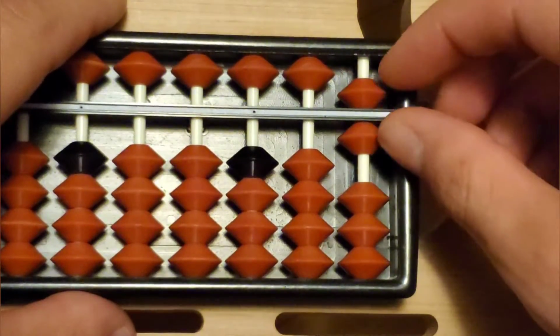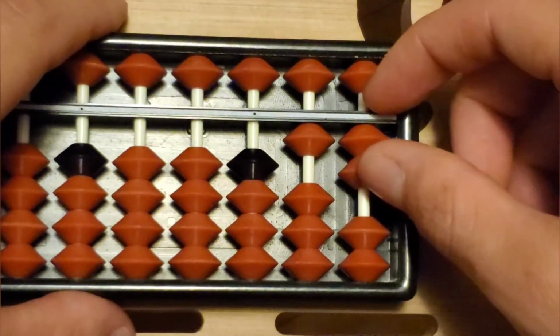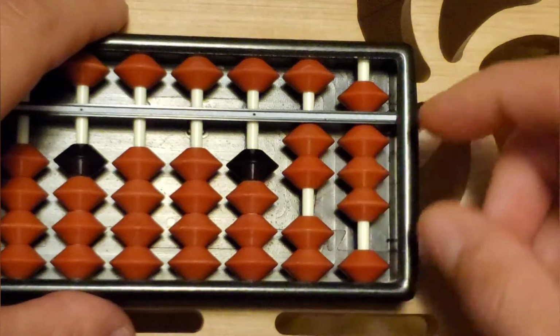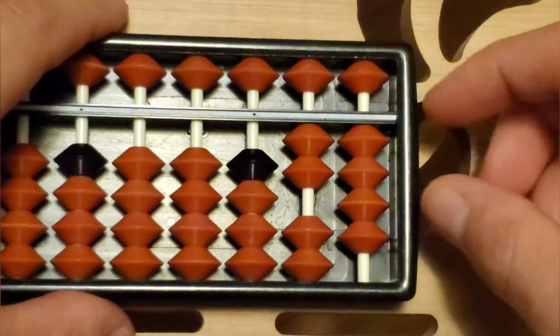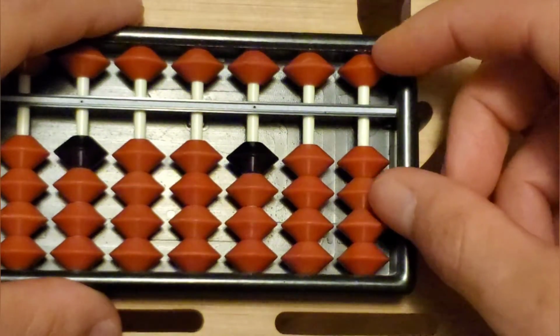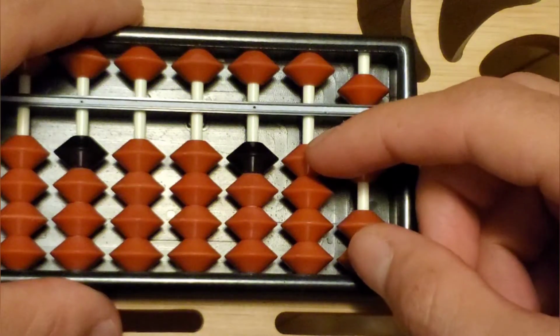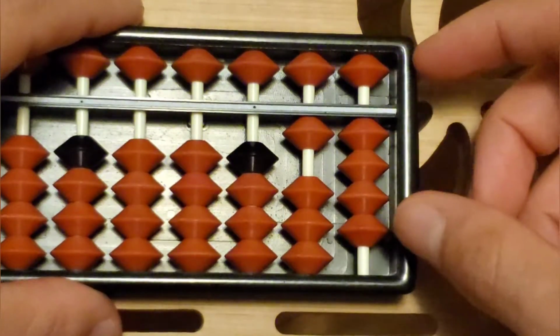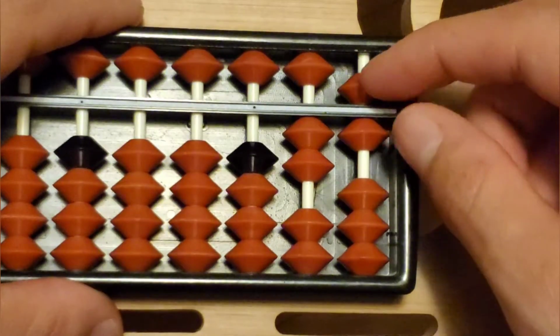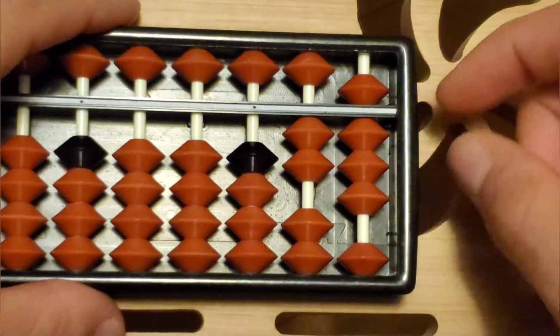Once, twice, thrice, and now 4 times. Gives us 24. 7. Here we go. Once, twice, thrice, and 4 times. Gives us 28.